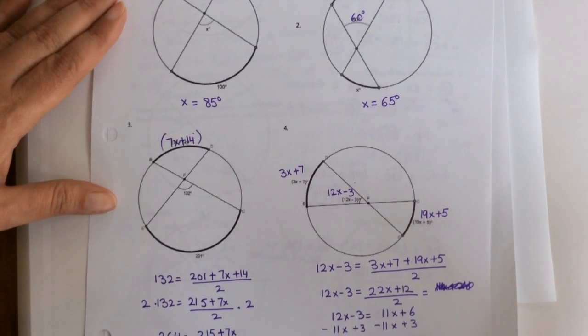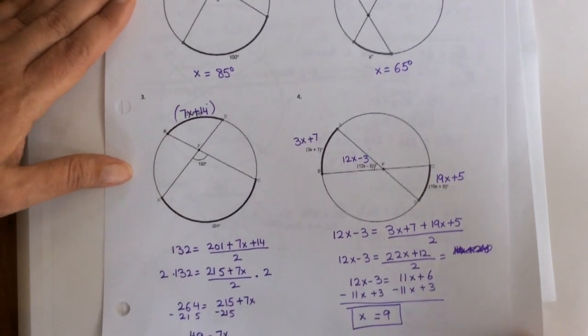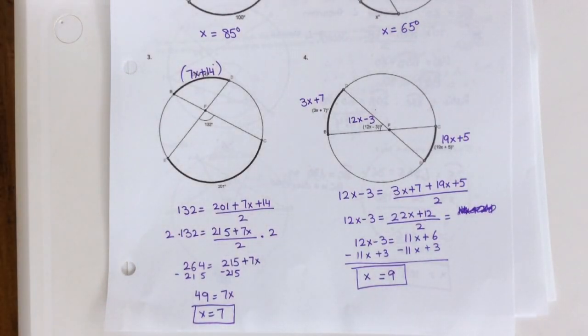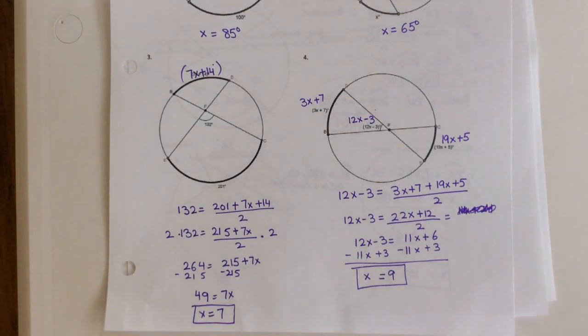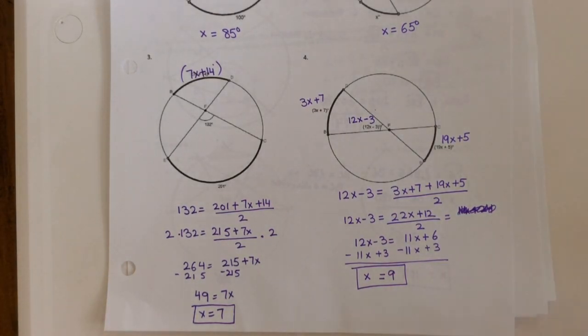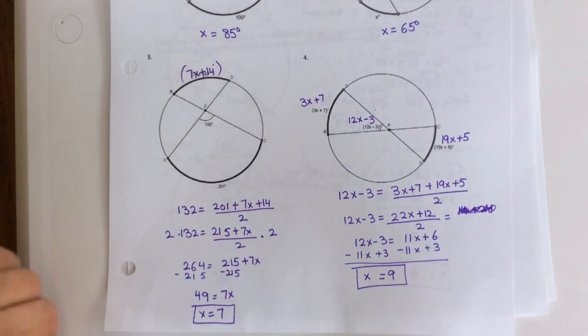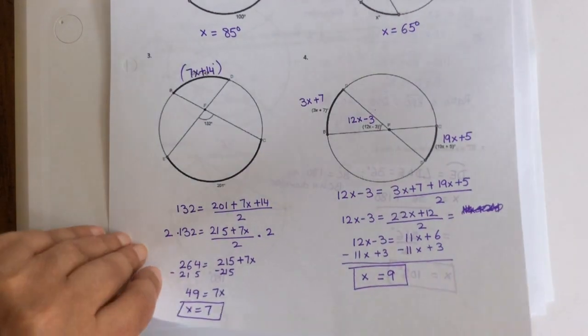Here are my answers to the first 4 problems. Let's see if I can move it enough. Here it is. So these are my answers to 1, 2, 3, and 4. Pause the video if you need more time to look at any of these solutions. If you are done, I am going to move to the next page.